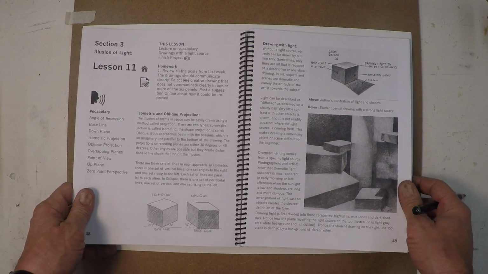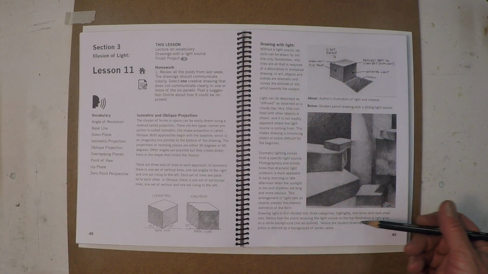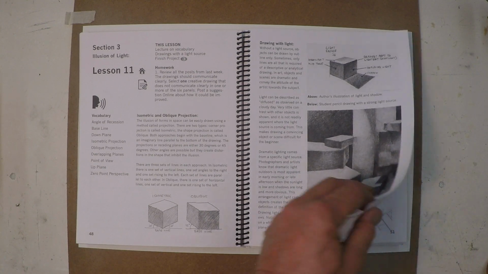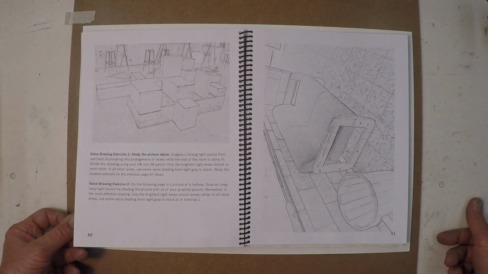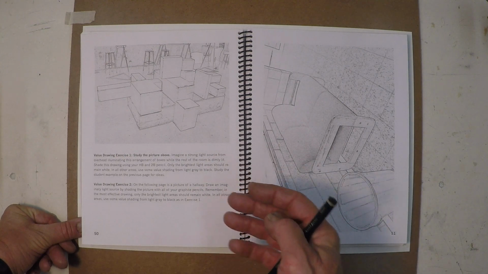Okay, so to get started here, I'm going to move this book. Then I have, we'll be doing drawing with light, and that'll be the last thing we talk about in this lecture. And also these two workbook exercises that you'll have for homework. And I can talk about those right now.